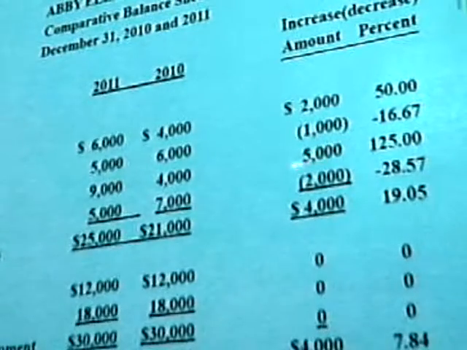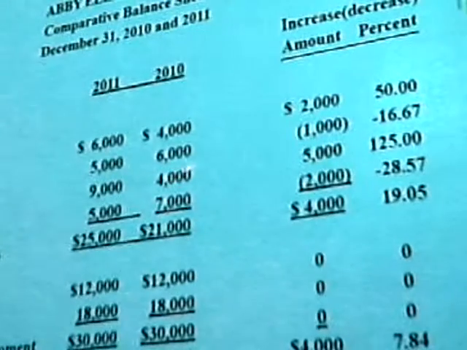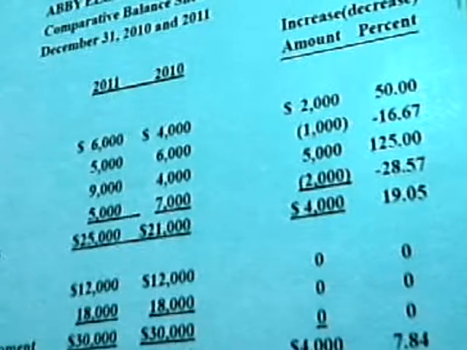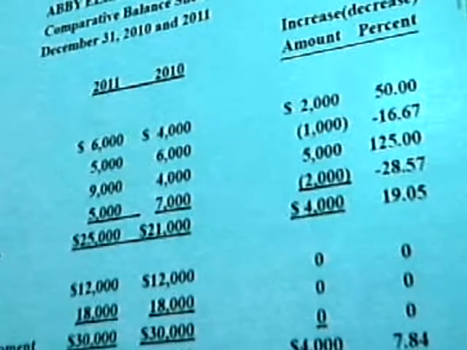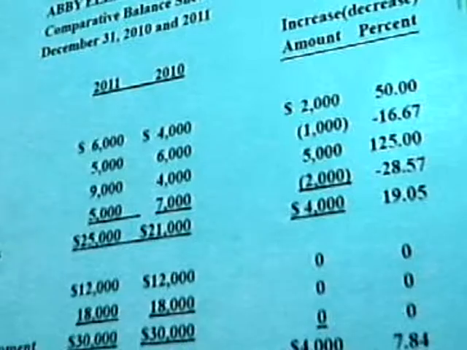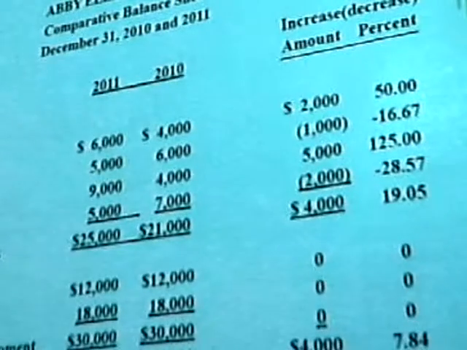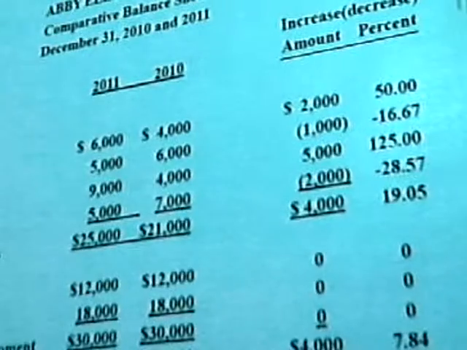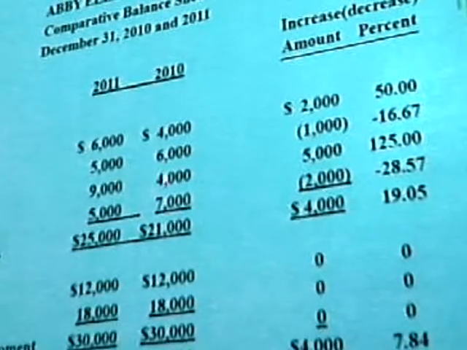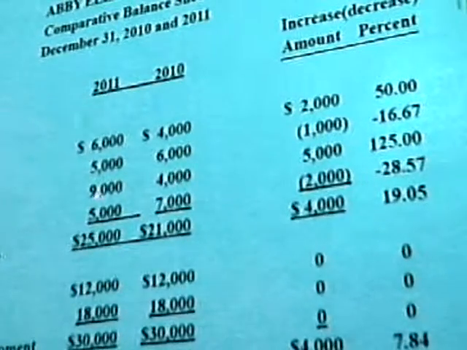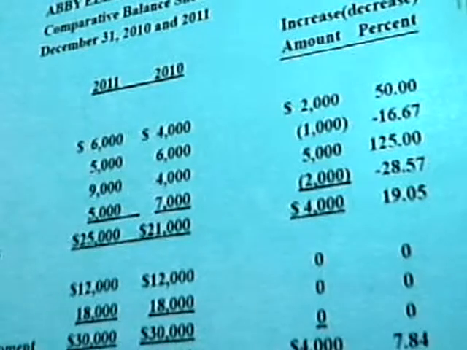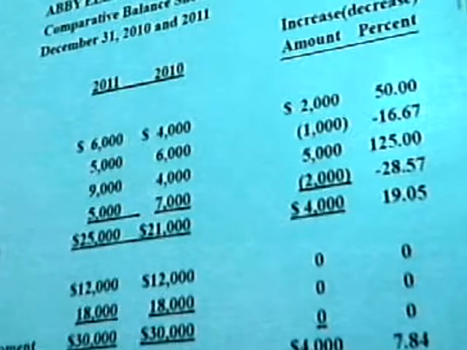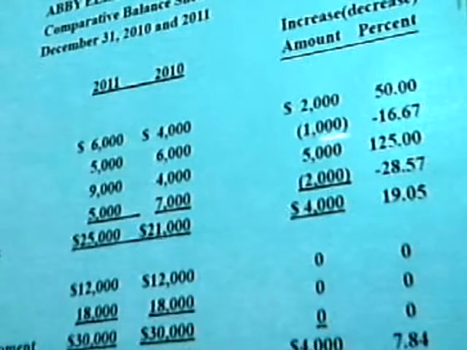Okay, 9,000 minus 4 is 5,000. 5,000 divided by what? 4,000. 125%. So your answer would be 1.25 on the calculator, and you move the decimal two places to the right. 125%. So look how much it went up. It went from 4,000 to 9,000. That's more than double, right? So 5,000 divided by 4,000?